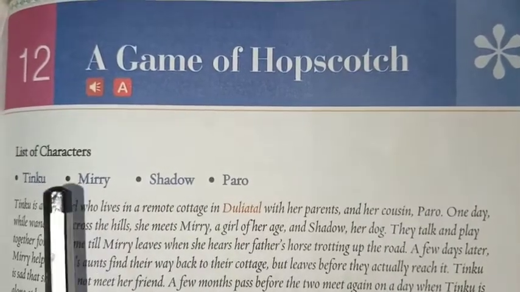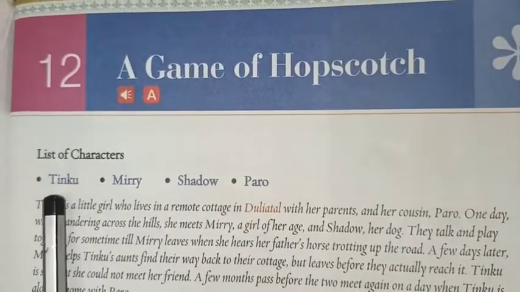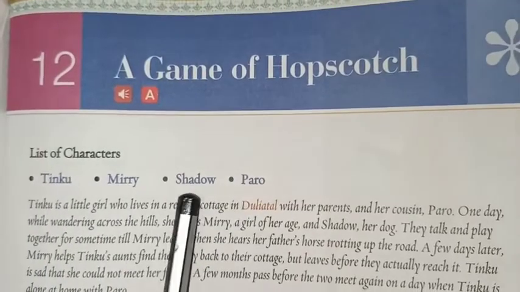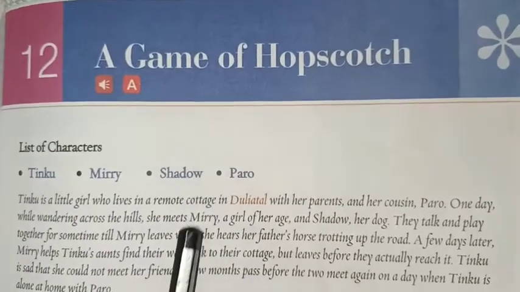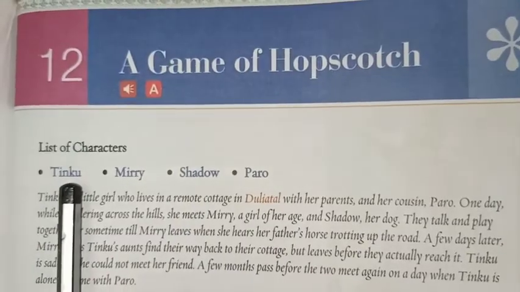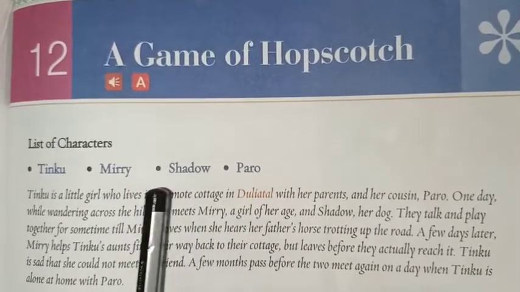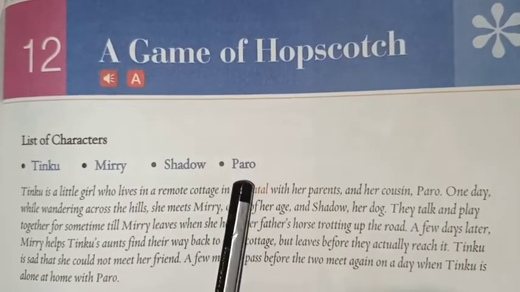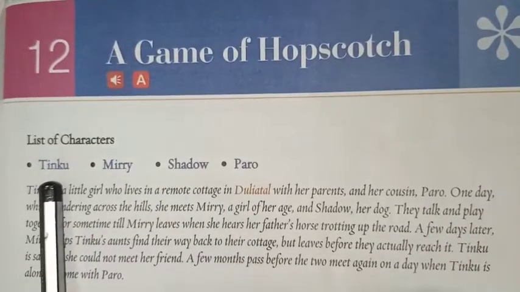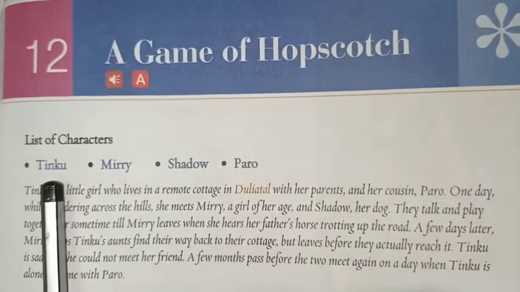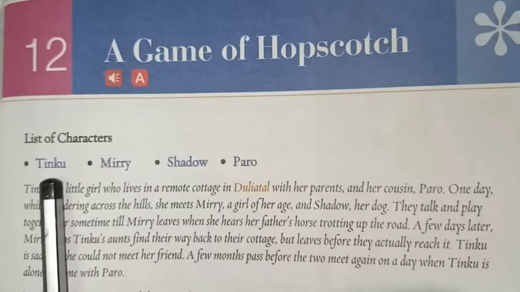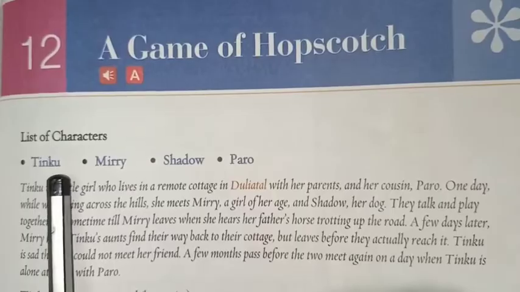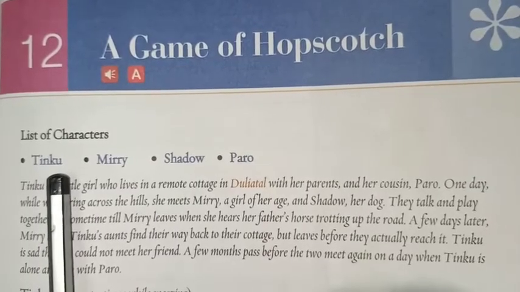Okay, so let me introduce you to the 4 main characters in this drama: Tinku, Miri, Shadow and Paro. So children, Tinku is a little girl who lives in a remote cottage in Duliatal. Duliatal is the name of a place.